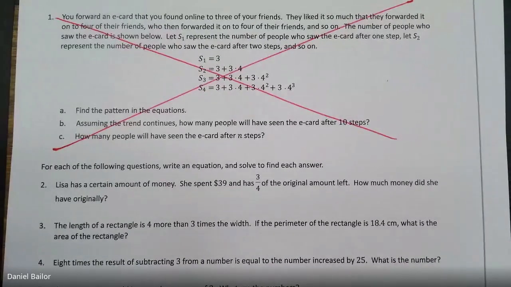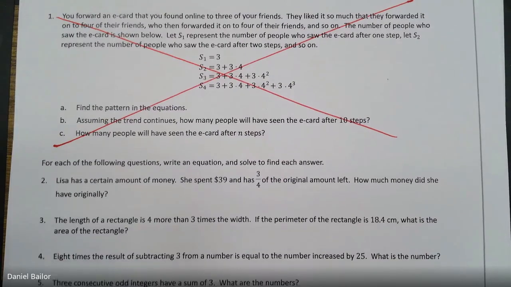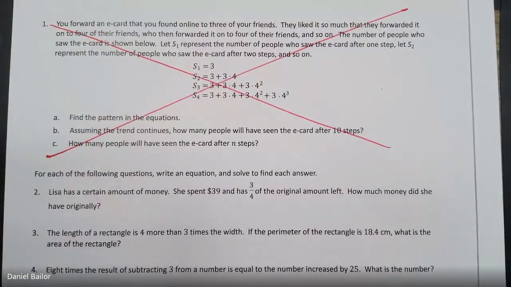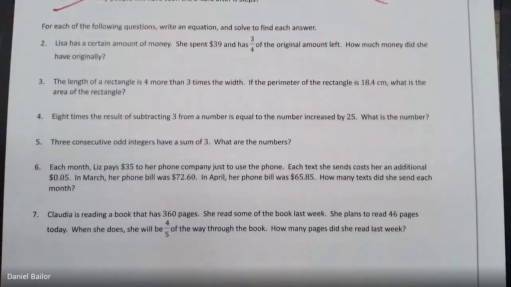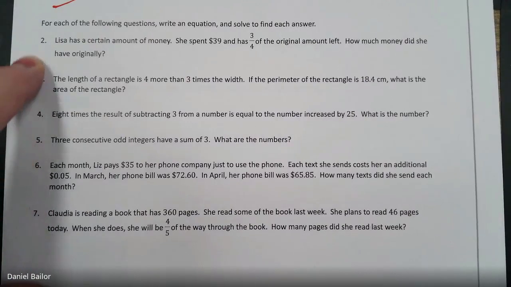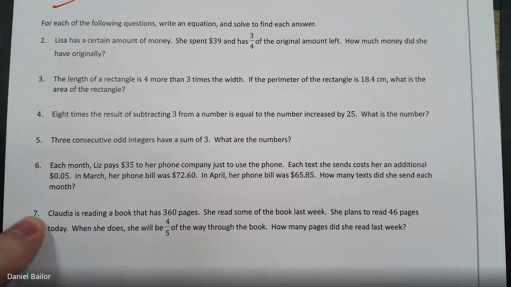Then we come to page 91, which is your problem set for today's lesson. Page 91 has 7 questions on it, but you can cross off number 1. We will not be doing number 1. So for the problem set, you just need to do 2, 3, 4, 5, 6, and 7. They are real-world application problems of linear equations. So you're going to have to translate these words into equations, and then you have to solve the equation. But you can do this.